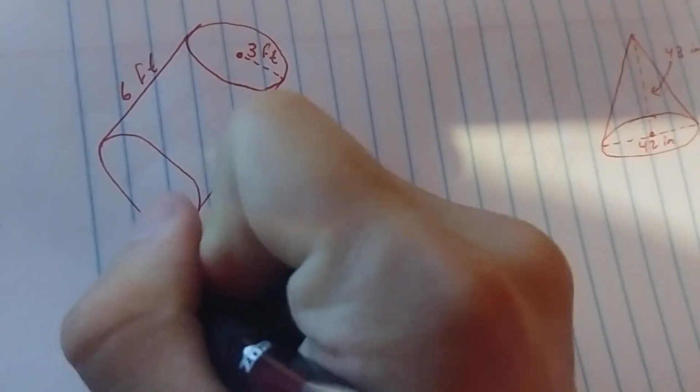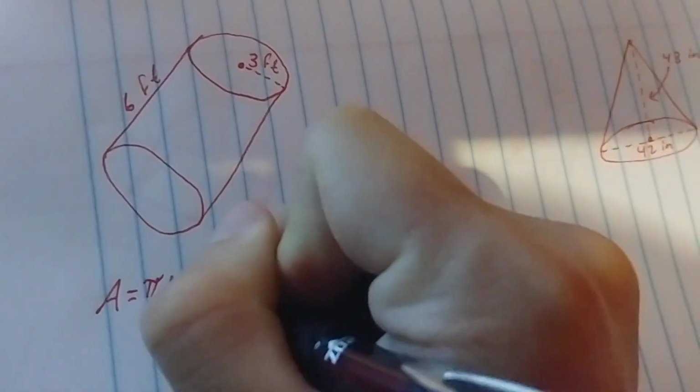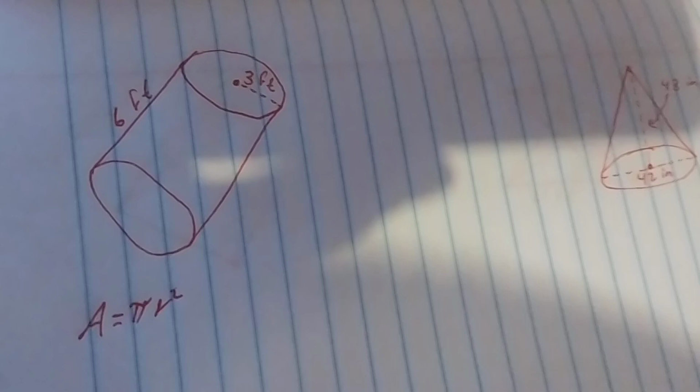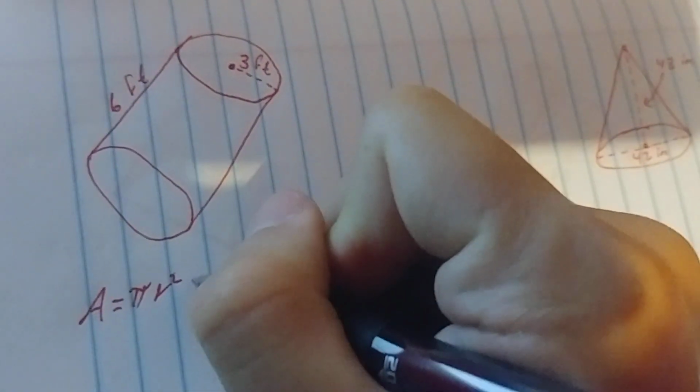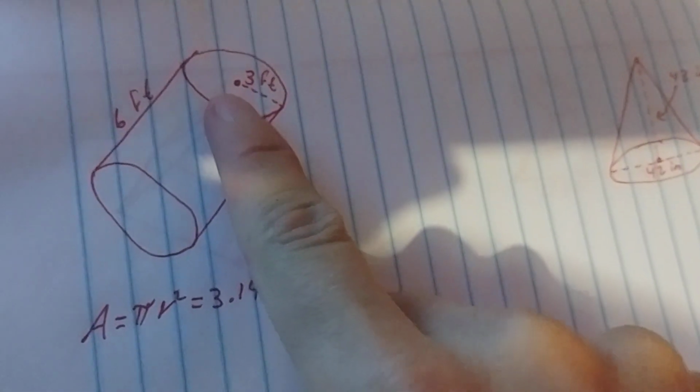So the area of a circle is pi times radius squared. Also, just for the sake of getting a complete number, I'm going to replace pi by 3.14. So 3.14 times r squared. In this case, r is 3.